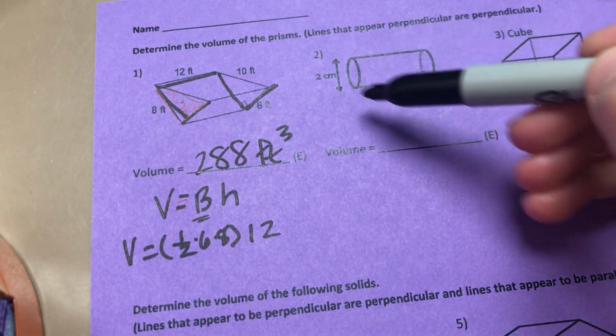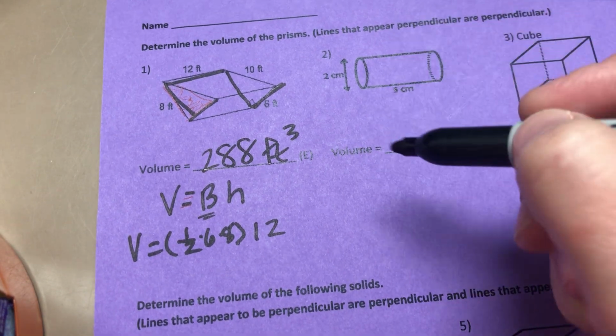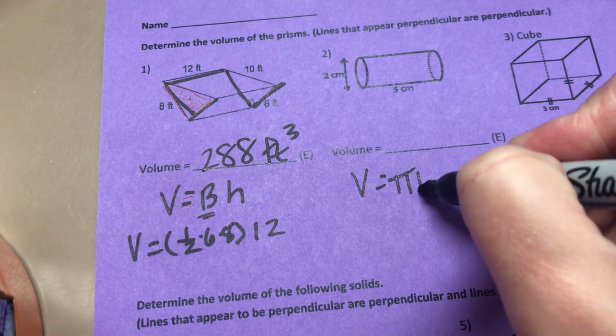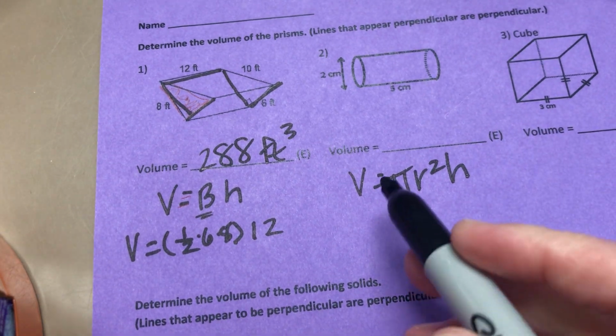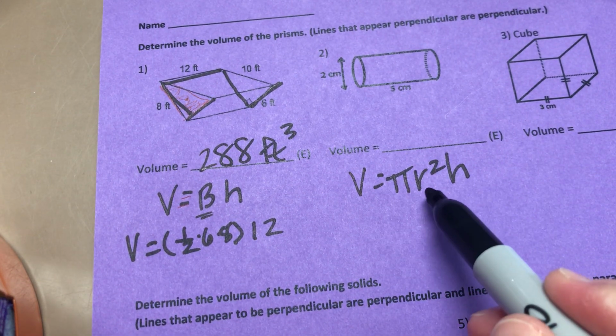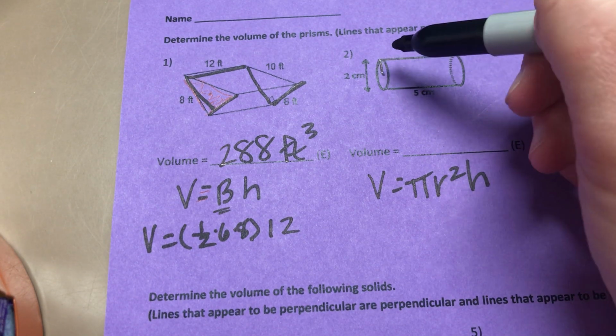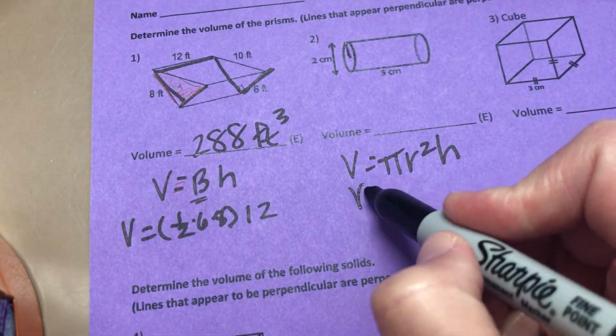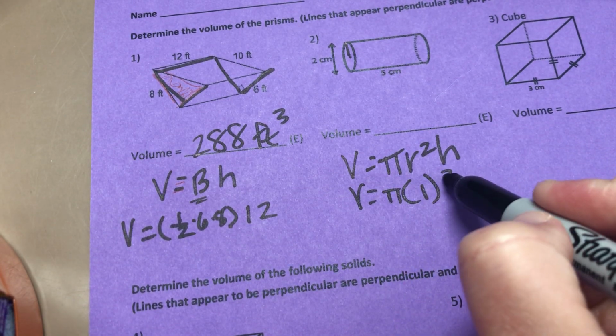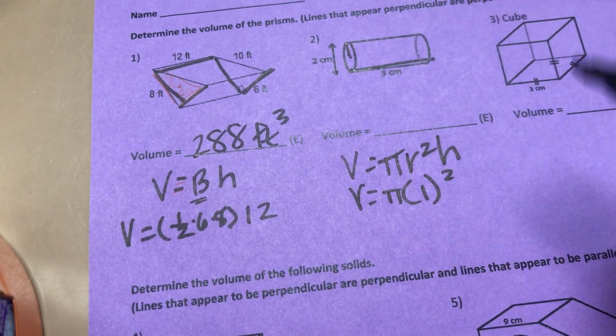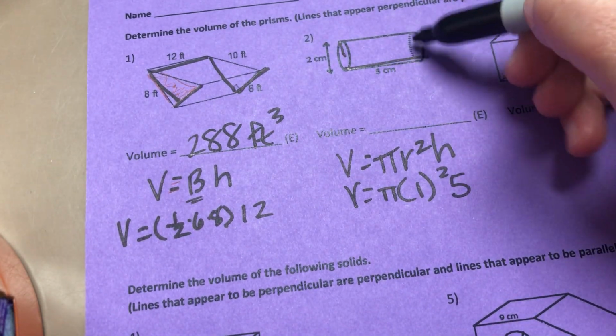Moving on to the next, this is a cylinder, but remember it's kind of laying on its side. The cylinder formula, again, is on that formula sheet. The volume is pi r squared h. R is the radius. Looking at the picture, I need to realize that I have the diameter, so the radius is half of it, which is 1. And then the height is, again, the depth. It's just laying on its side, so 5. You might have been thinking 2 was the height.